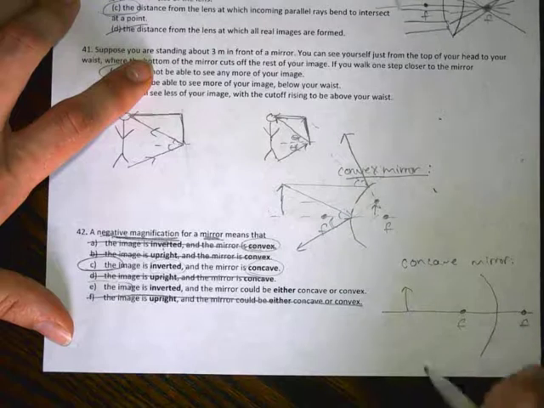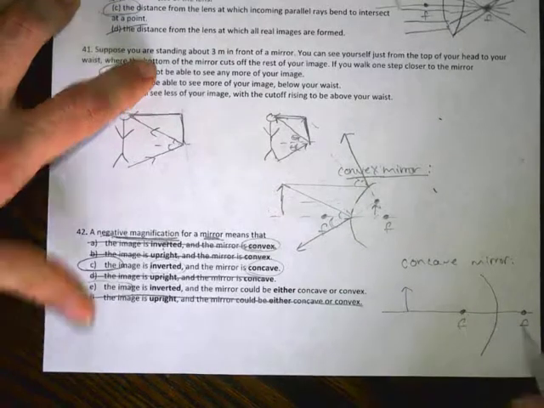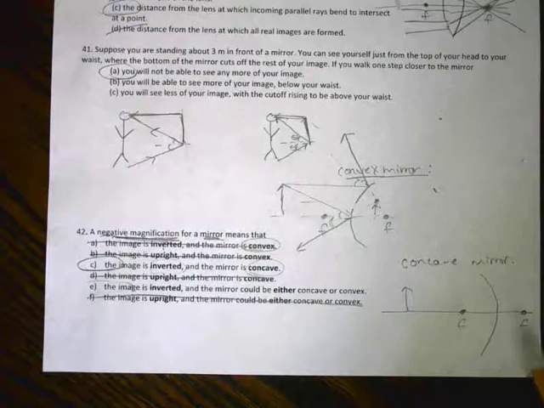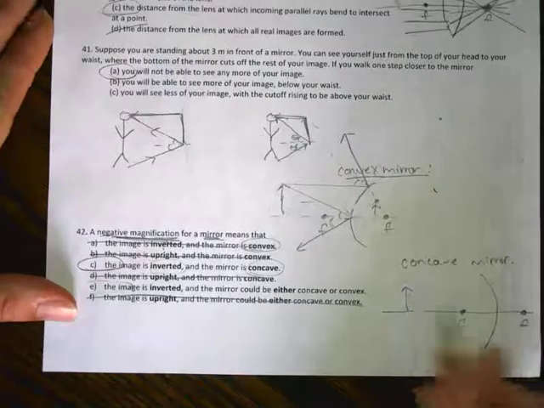Objects inside of the focal point for any real mirror or lens are always going to be virtual and upright. If the object is inside of the focal point for any mirror or any single lens, then the image will always be real and upright. You'll never, gosh, I said it wrong again. The image will always be virtual and upright. It will never be real.